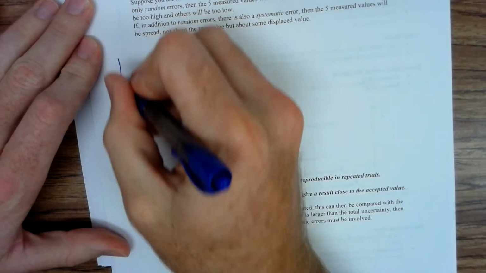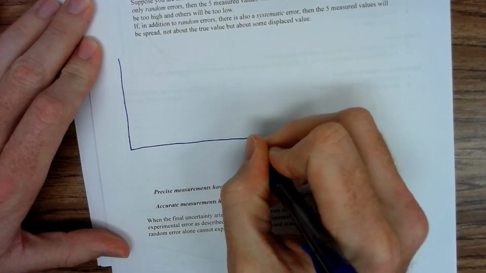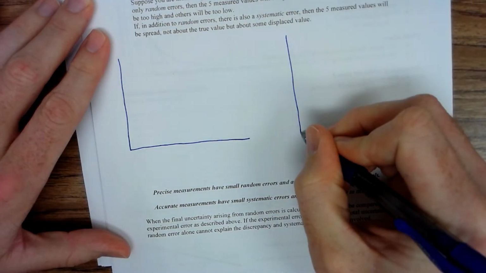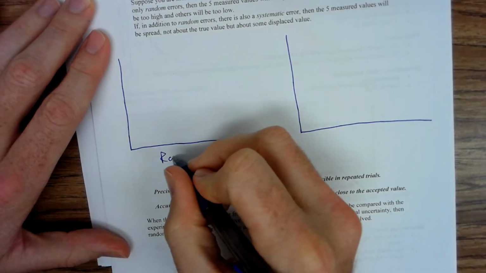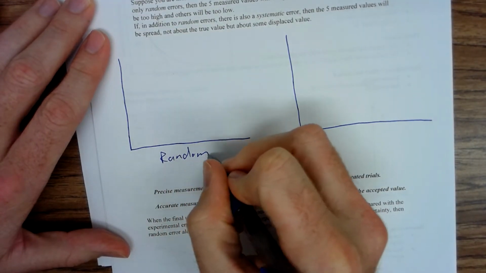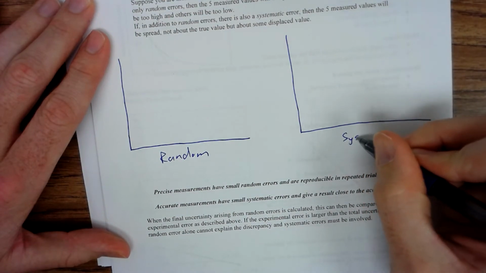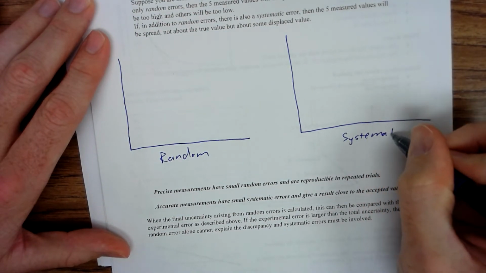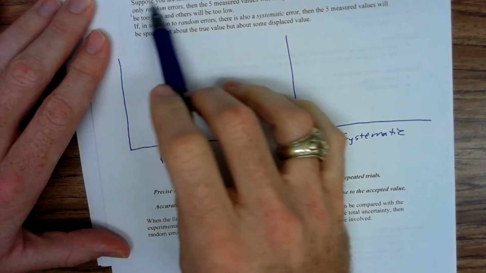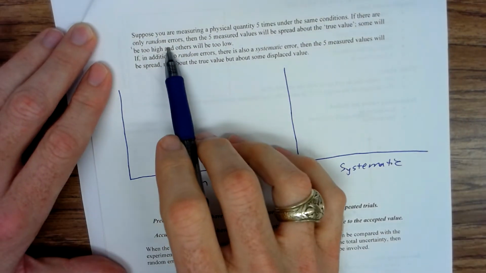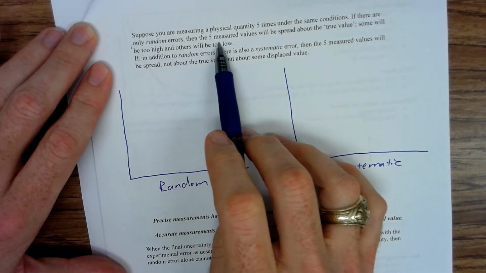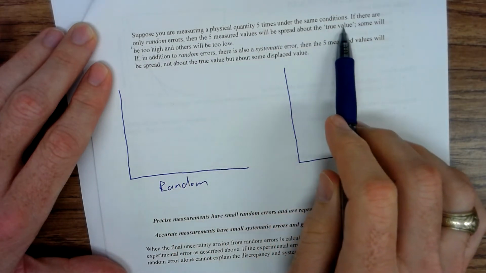The way we try to take care of these, or at least be conscious of them, is if you draw a sketch of random error and systematic error. This is random, and this is systematic. If you're measuring a quantity 5 times under the same conditions and there are only random errors, then the five measured values will be spread about the true value.